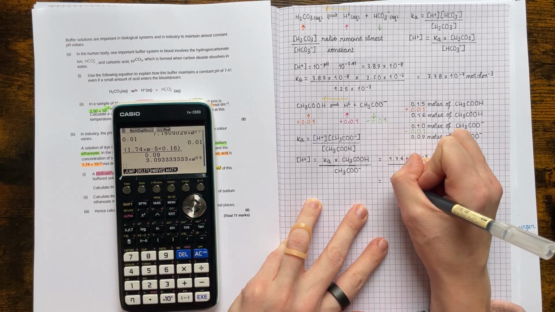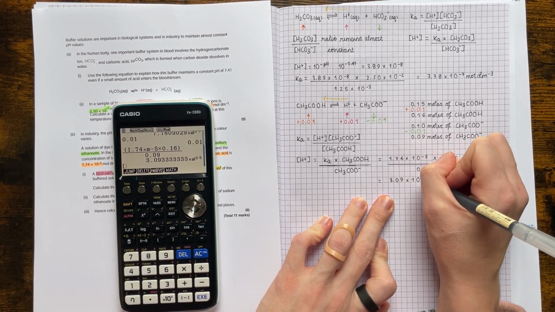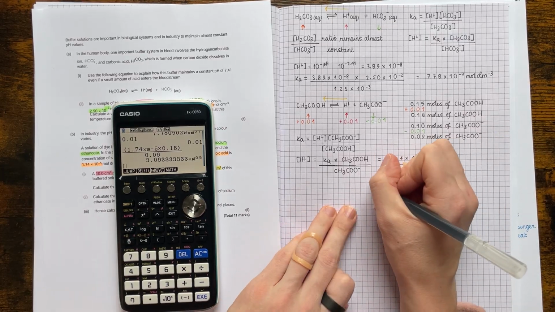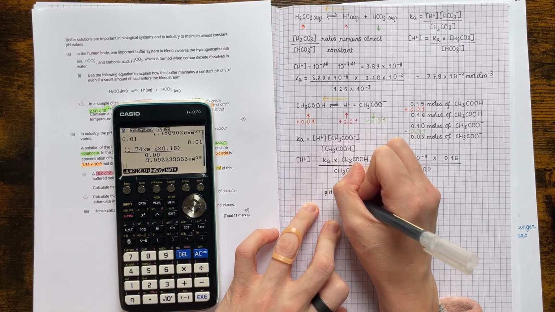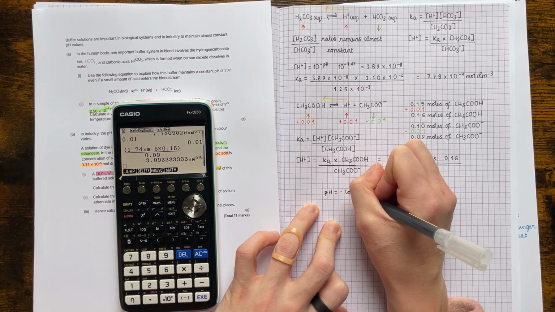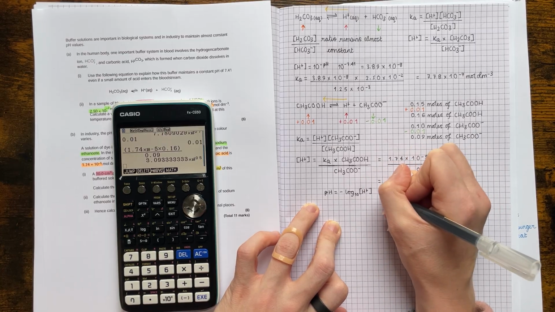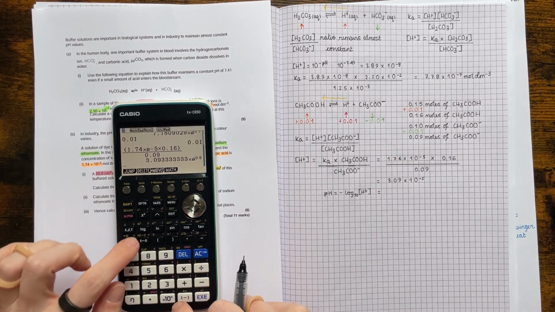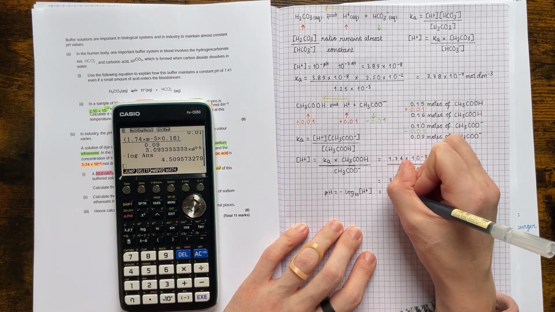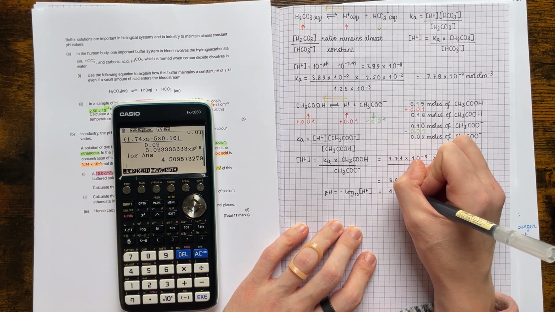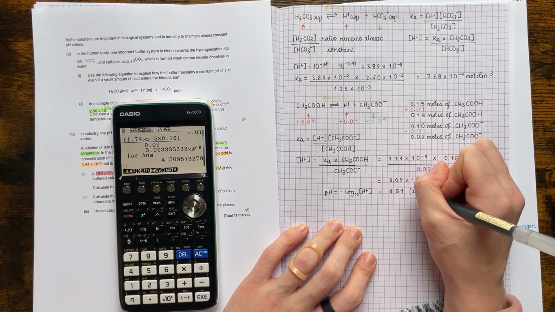So 3.09 times 10 to the minus 5, and that's the H+ concentration, and then pH is equal to minus log base 10 of the H+ concentration, which is equal to, always 2 decimal places for pH even if they don't say that, so 4.51 to 2 dp.